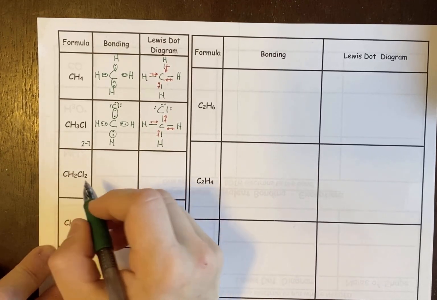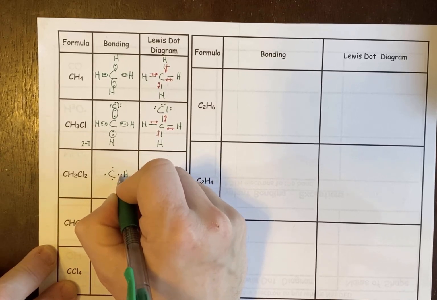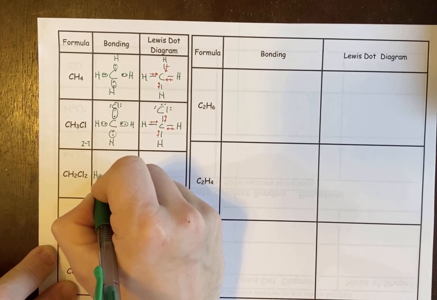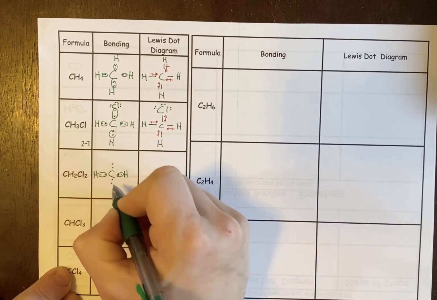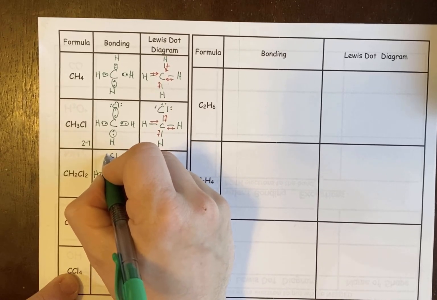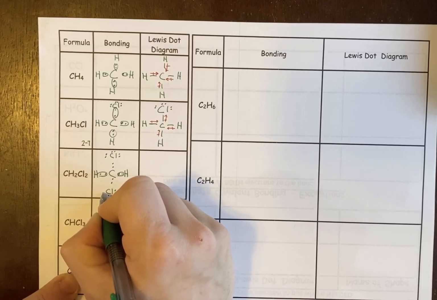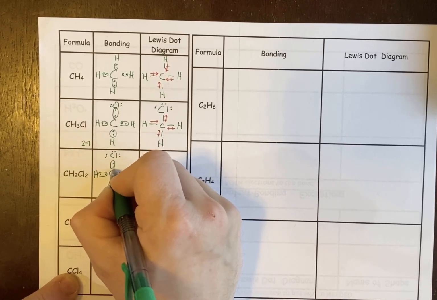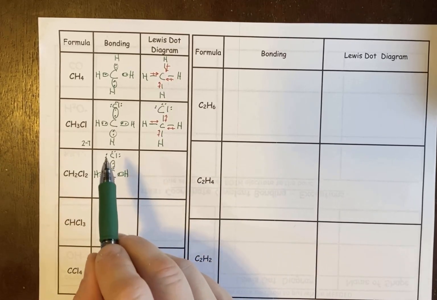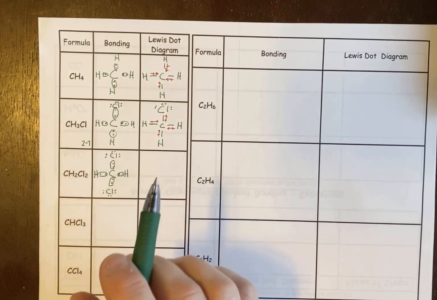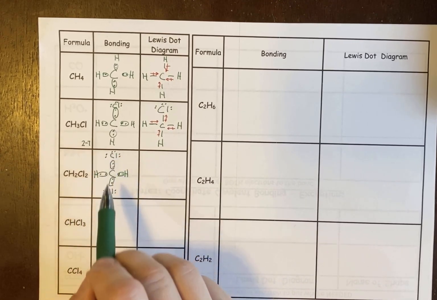The next one, C2H2. So now I'm going to keep 2 H's, and then I'm going to substitute 2 Cl's. Now, be aware on this. Technically, you can write them. What I want you to do is whenever you have even amounts, I want you to oppose them. Like H here, H over here, Cl up, Cl down.